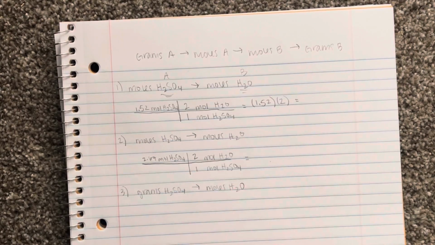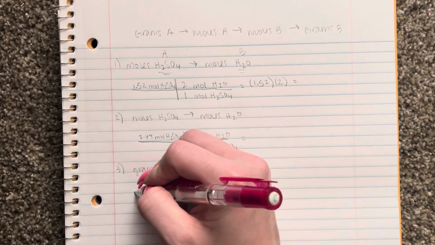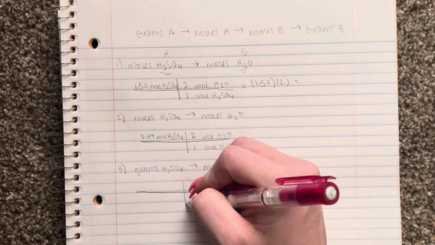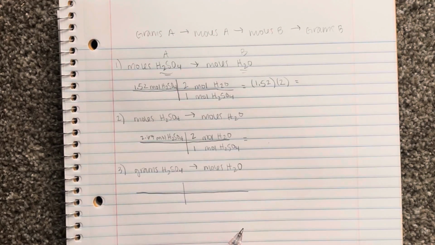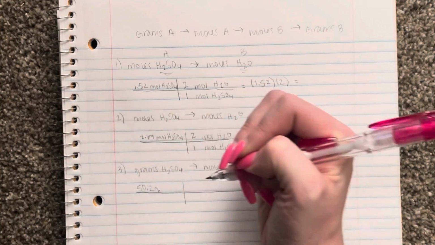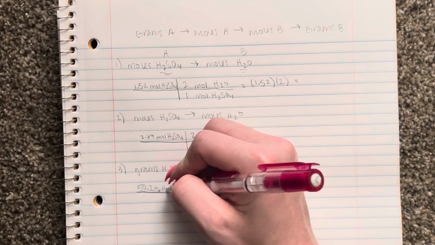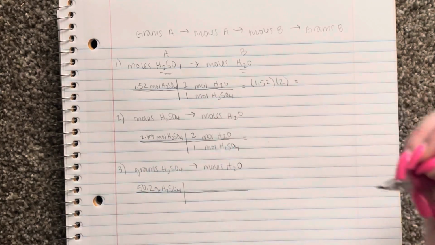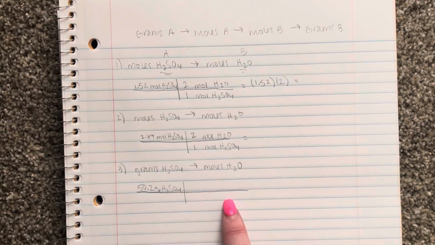Okay, so again, we're gonna draw our chart and always put what you're given in the problem. So 50.2 grams of H2SO4. And then we bring our unit down.